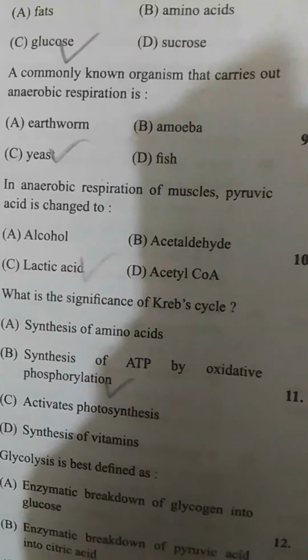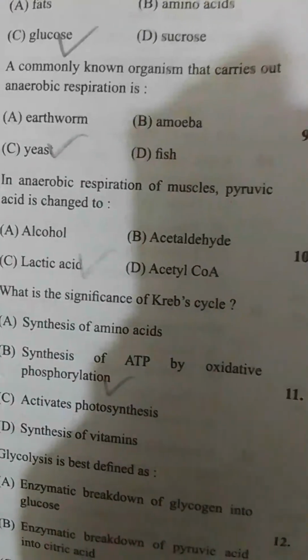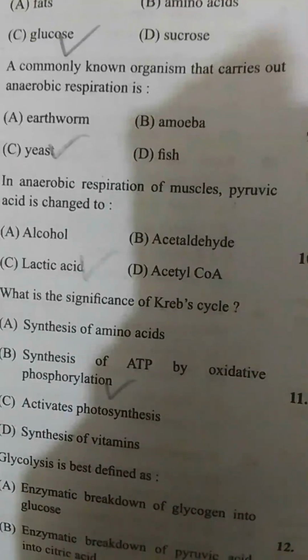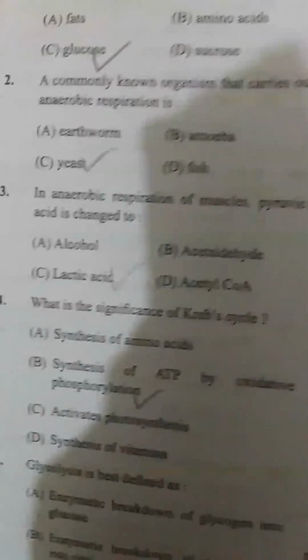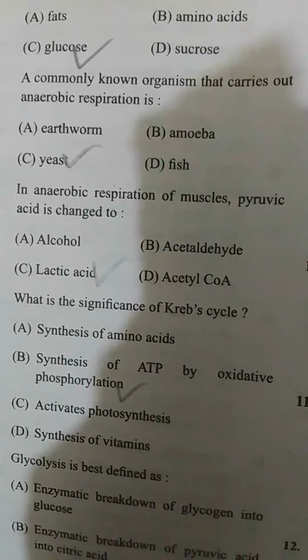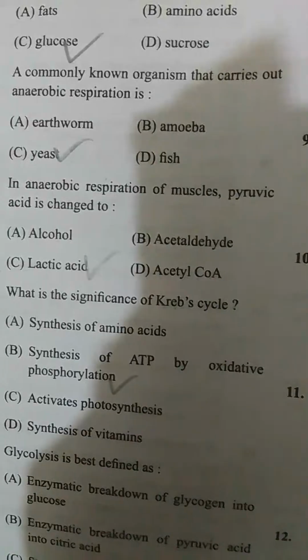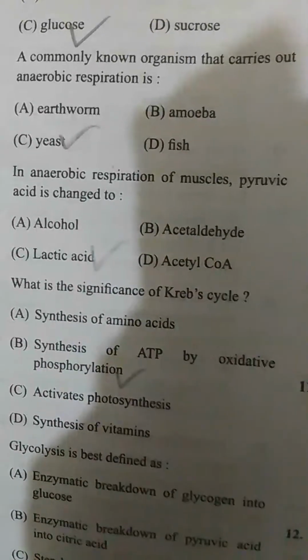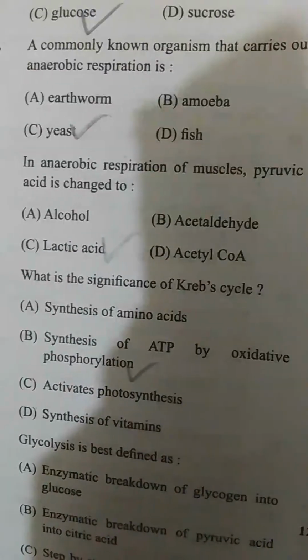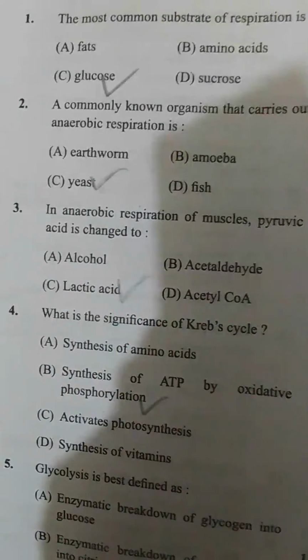In anaerobic respiration of muscle, pyruvic acid is changed to lactic acid. What is the significance of Krebs cycle? Synthesis of ATP by oxidative phosphorylation.